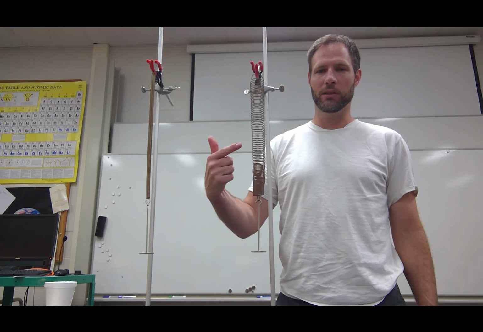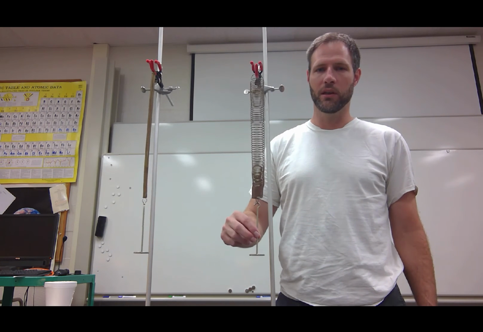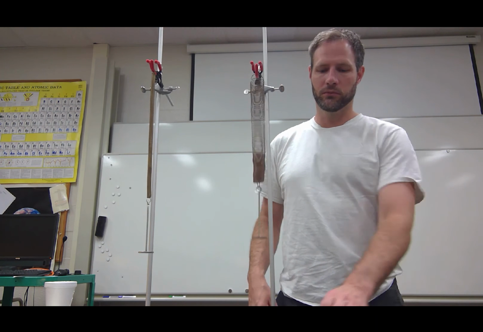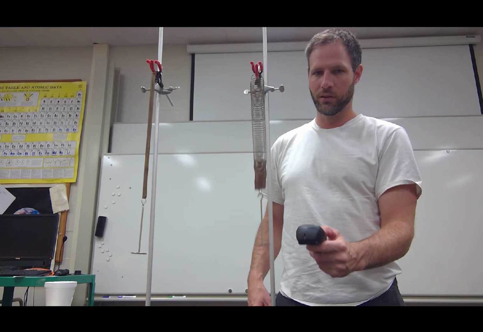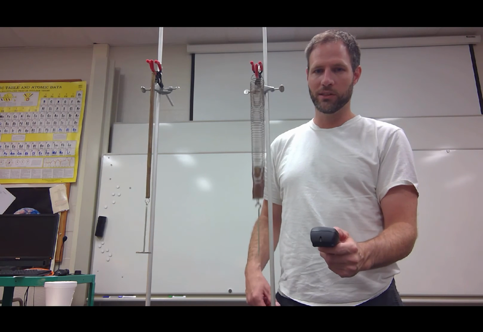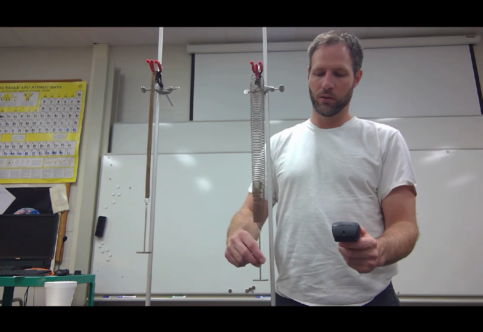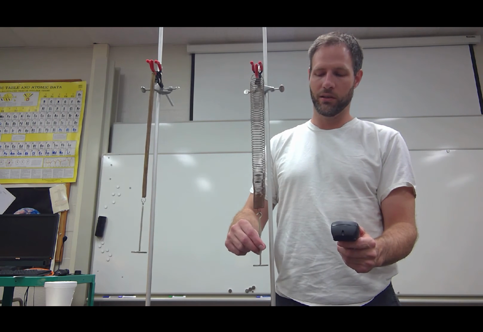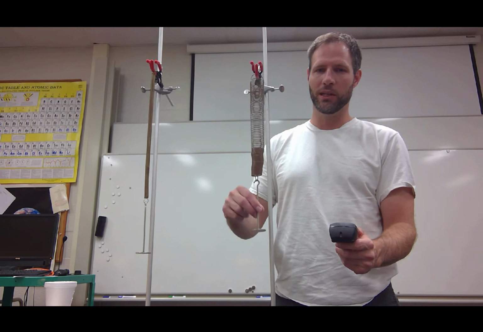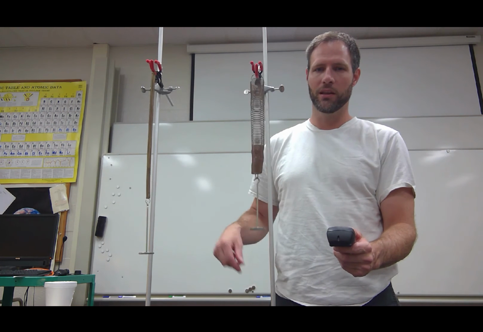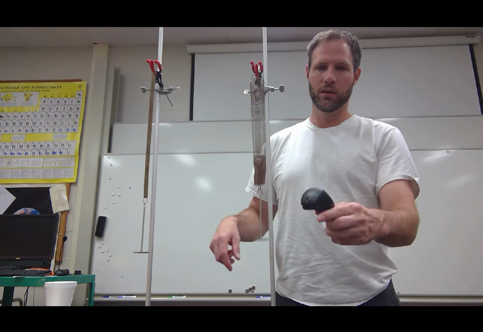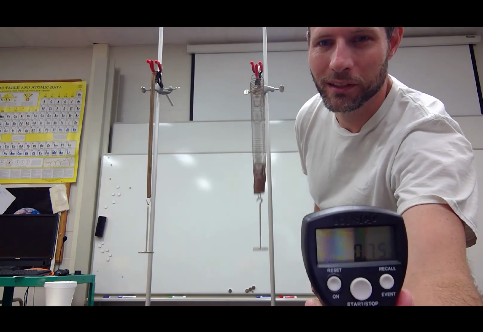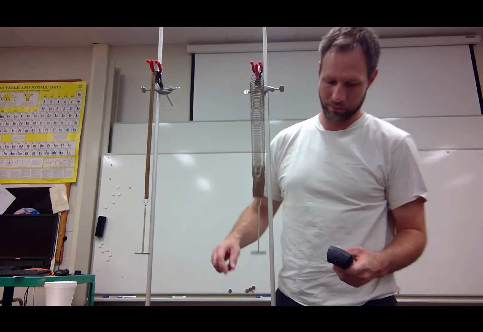So I'll use this spring, the one with the smaller spring constant, perturb it, get it going. I can time the oscillations. The period would be how long it takes to go from its lowest point until it returns to its lowest point again. So I get 0.75 seconds.